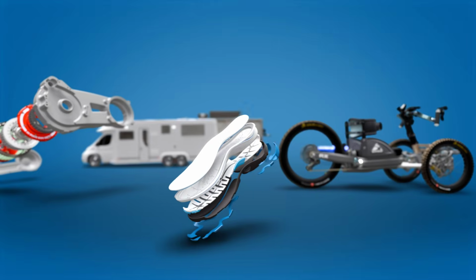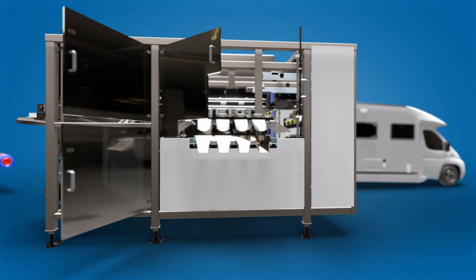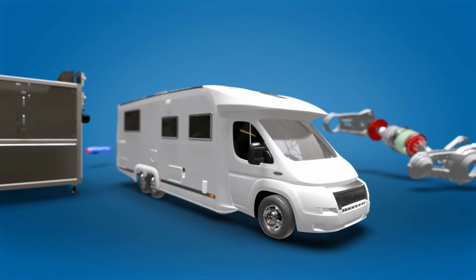SOLIDWORKS Design is the industry standard for mechanical CAD and provides everything you need to bring your designs to life in less time and at lower cost.